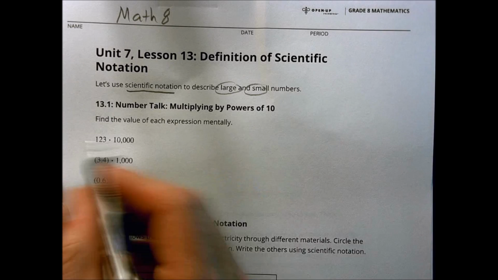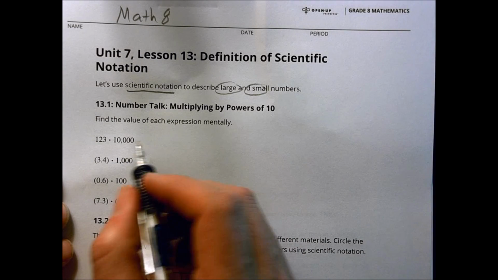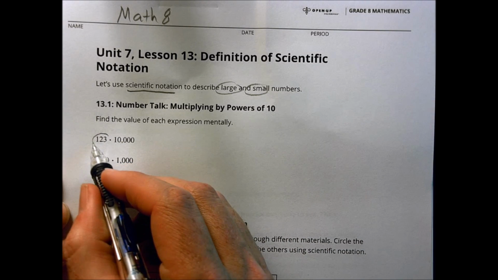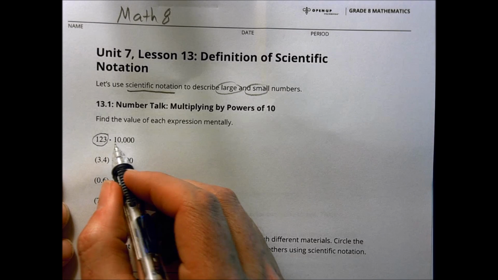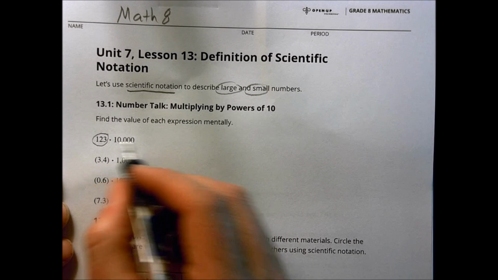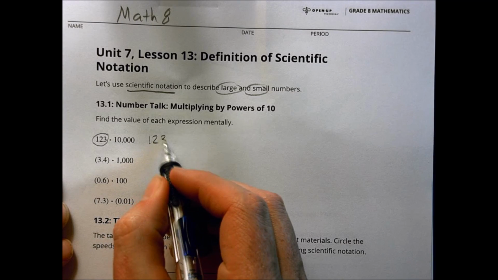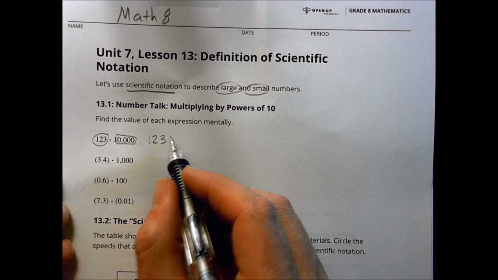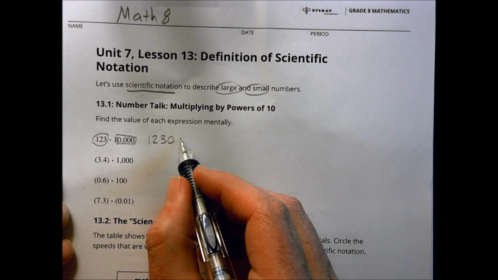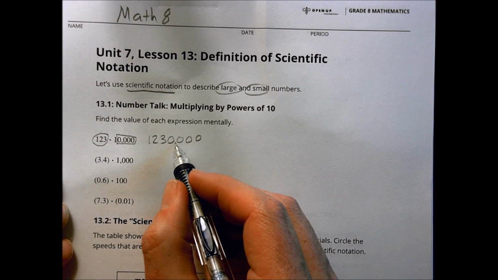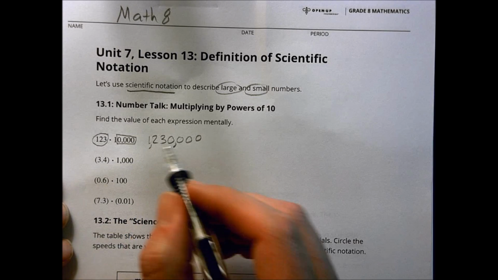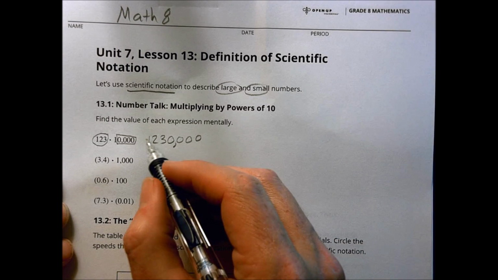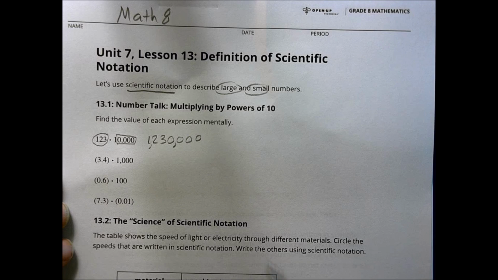So I'm going to write it out because that way I can talk through what I'm seeing in my head. Here I have 123 times 10,000. Mentally, I think that I'm going to have 123 and I'm going to add that many zeros behind the 1, 2, 3. So it's 4 zeros there. I go 1, 2, 3, 4. And I can come back and put my commas in there for 1,230,000, something along those lines.